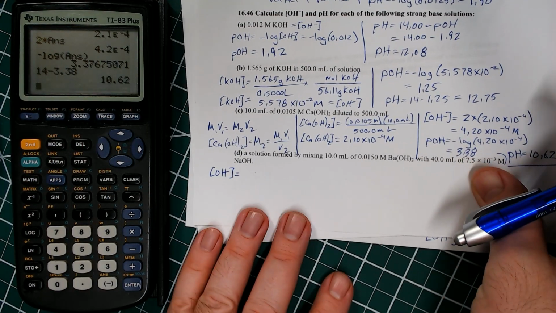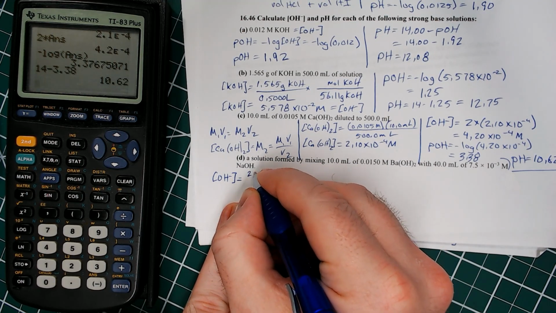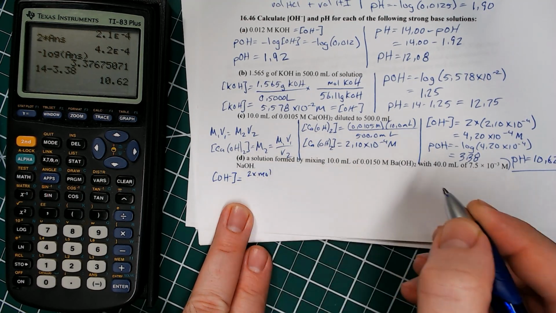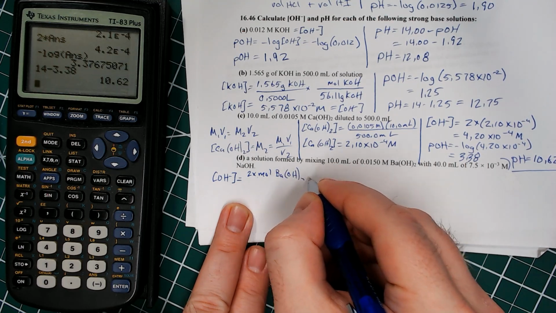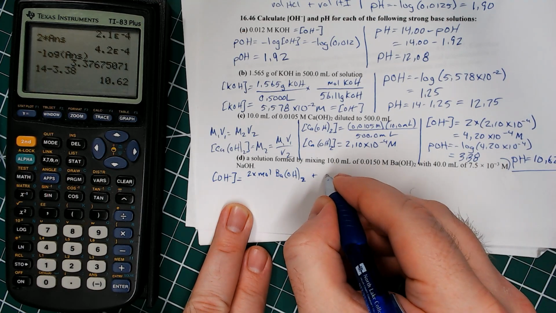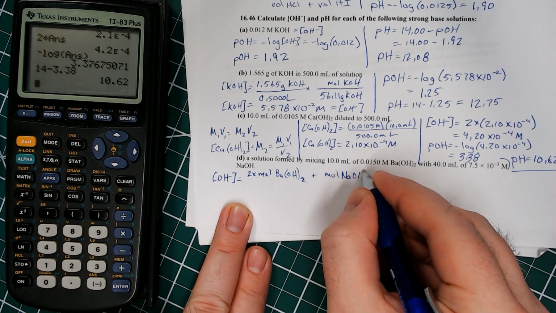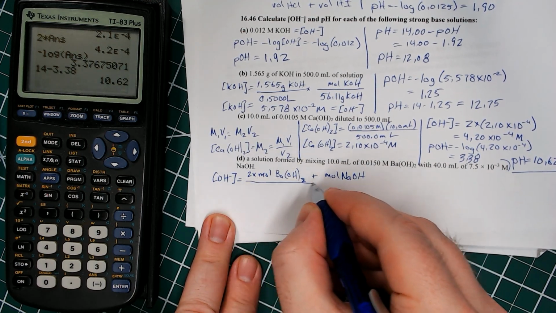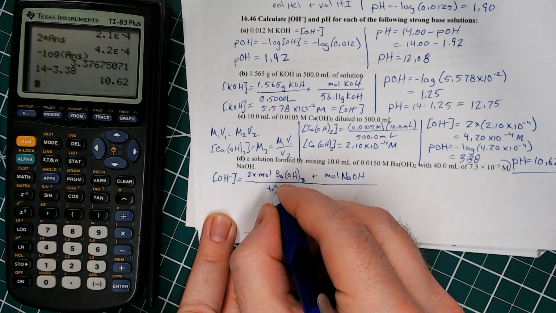And so the concentration of hydroxide, and I'm going to scoot this up a little bit. All right, so our concentration of hydroxide is going to be 2 times the moles of barium hydroxide, and that's because of the 2 hydroxides, plus whatever the moles of sodium hydroxide are. And then we'll divide that by the total volume.